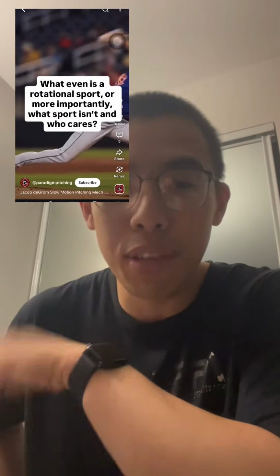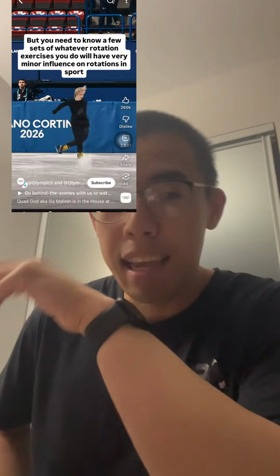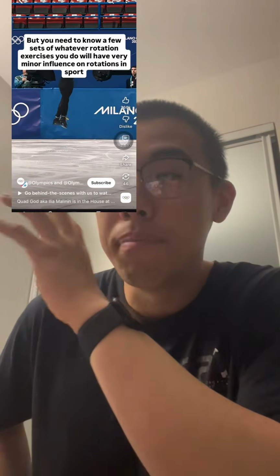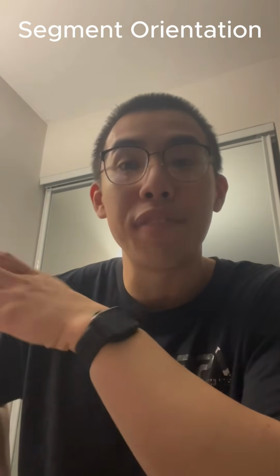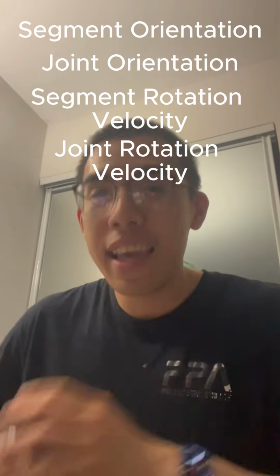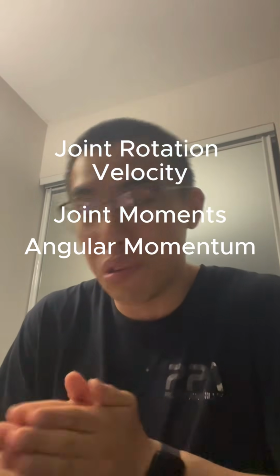All right, the whole reason I sort of hit the fit about the discussion of rotational sports, rotational movements, is that because in biomechanics, there's like many different ways to quantify different aspects of rotations. And each of those ways or each of those variables or concepts are very, very different. They describe very different things. So in this video, I wanted to go through what each of them means in the field of biomechanics and comment below which one did you get lost at, okay?